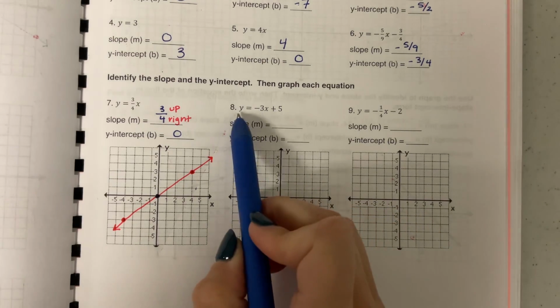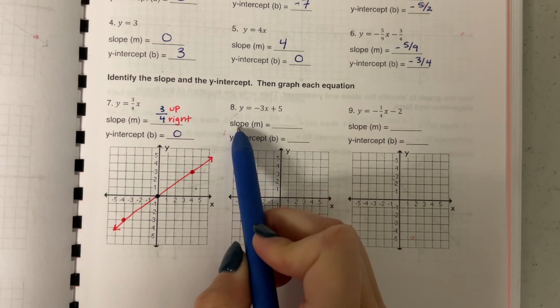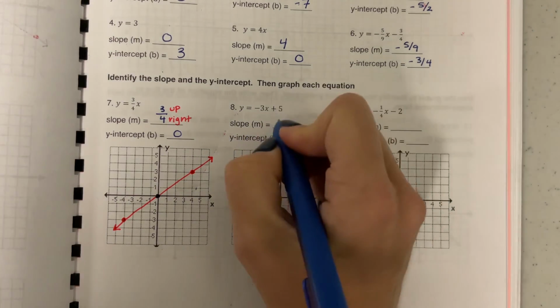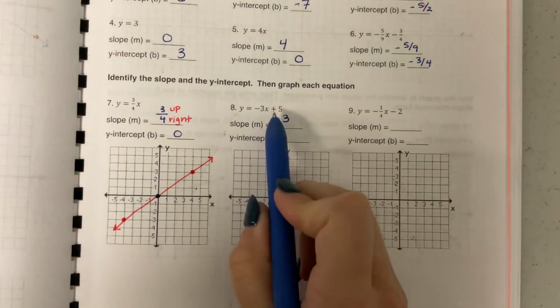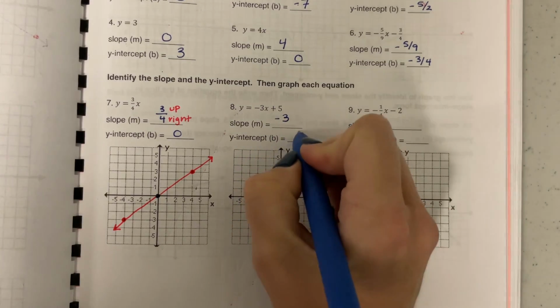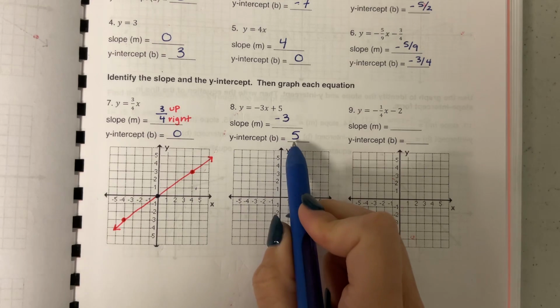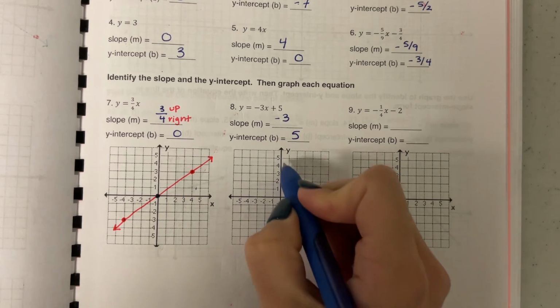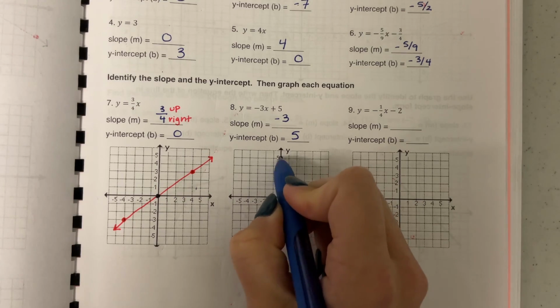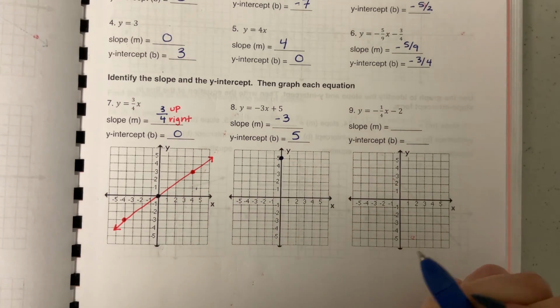For number 8, y equals negative 3x plus 5. My mx value is going to be my negative 3. My plus b value at the back is going to be positive 5. When graphing, we graph the b value first, the y-intercept. So starting at 0, I'm going to put a point at positive 5 on my y-axis.